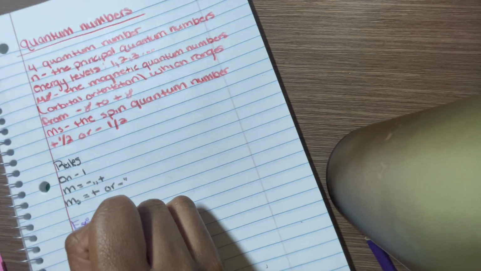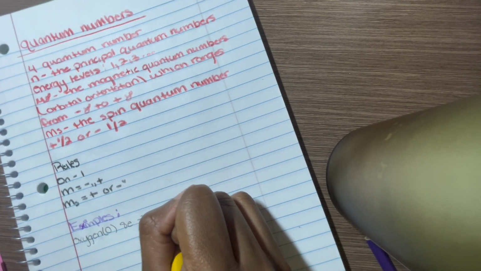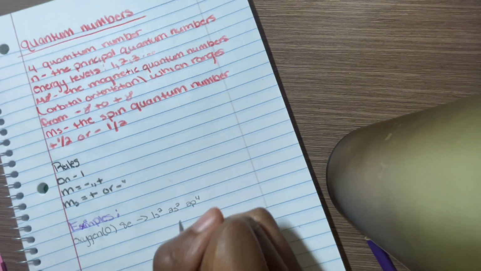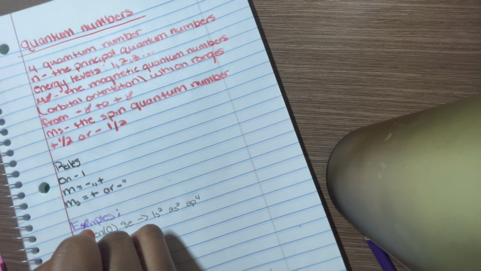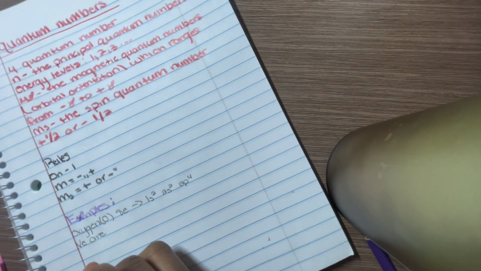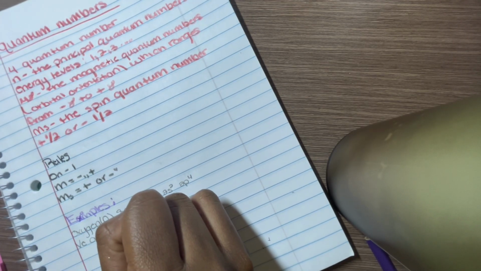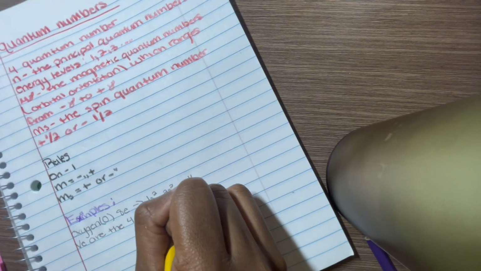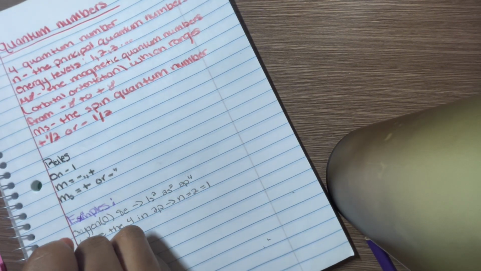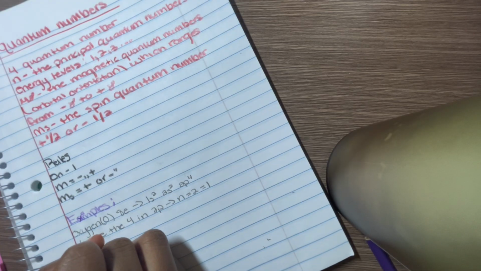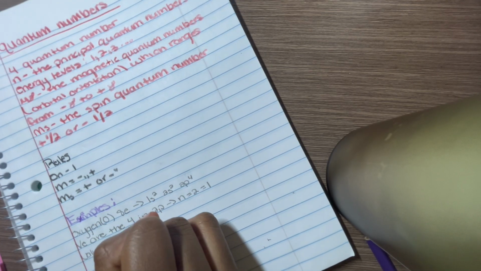So oxygen. We first find the valence electrons, which is 6, and then we write the electronic configuration, which is 1s2, 2s2, 2p4. The valence electrons are in the 2s and 2p, so n equals 2, l equals 1. The m values are -1, 0, plus 1.